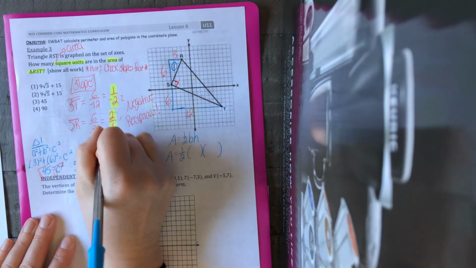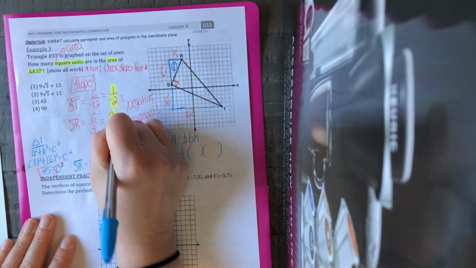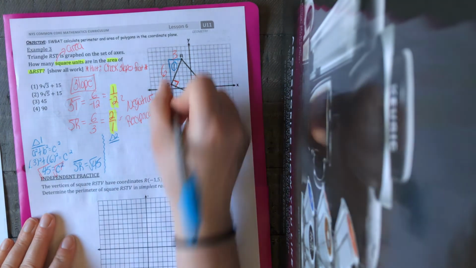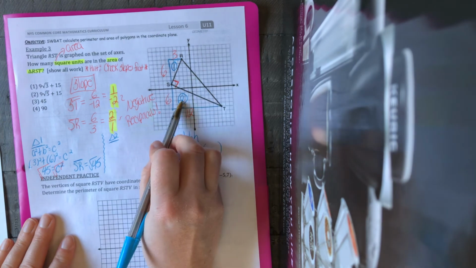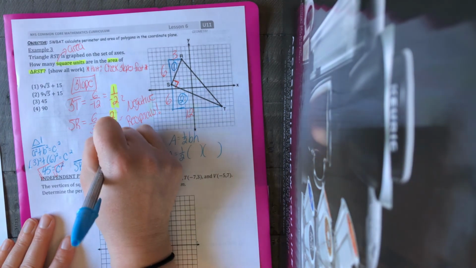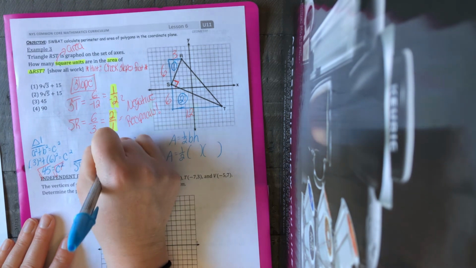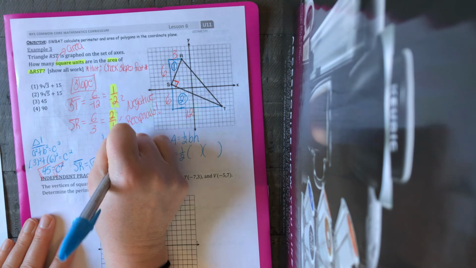Now I'm going to go back. I'm just going to draw a little line here, and then I'm going to draw a triangle 2. I'm going to label it. This is my triangle 2. I can see that my legs are 6 and 12. So I have my a squared plus b squared equals c squared, but again, I'm using 6 and 12 when I plug in.